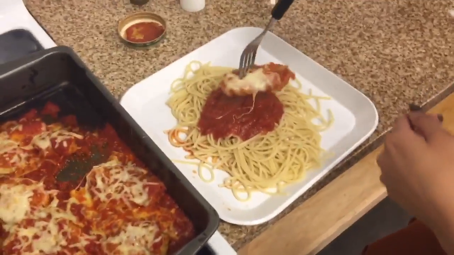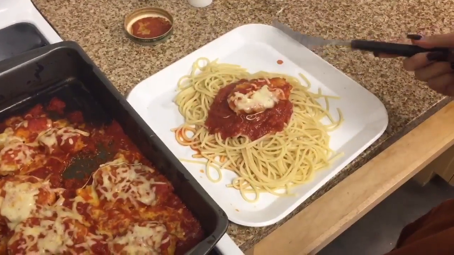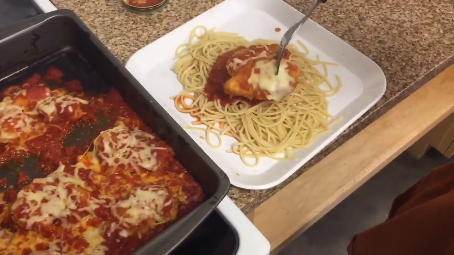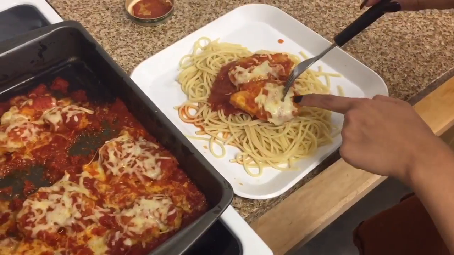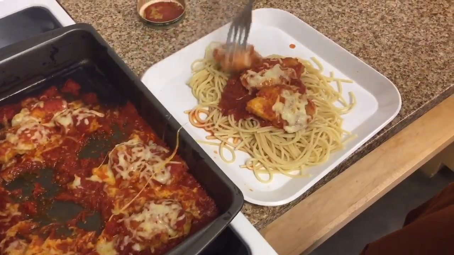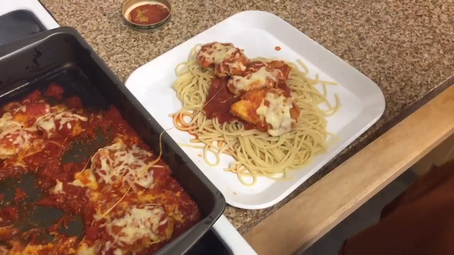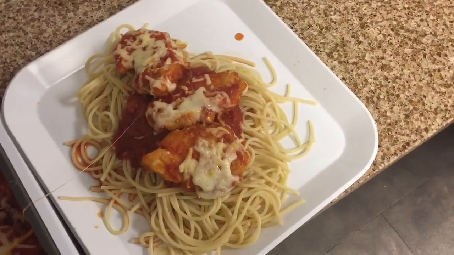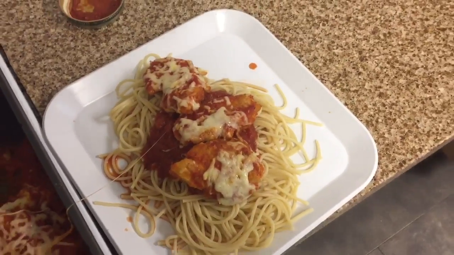When our chicken is done baking in the oven, we take it out and we put cold tomato sauce on top of the cooked noodles, and then we take the baked melted mozzarella chicken and put it on top of the spaghetti noodles. Then at the end, we add some oregano. And we're done.